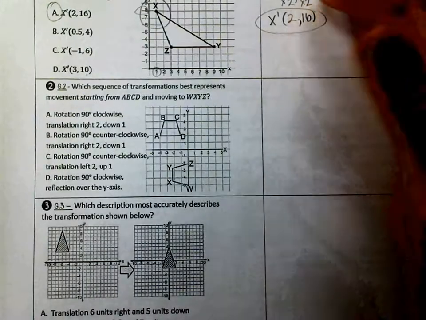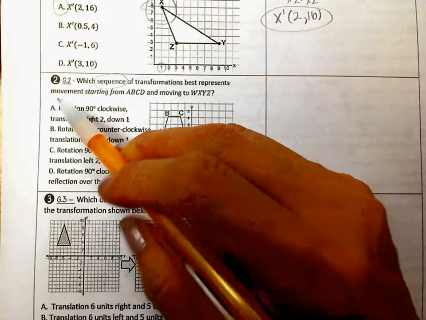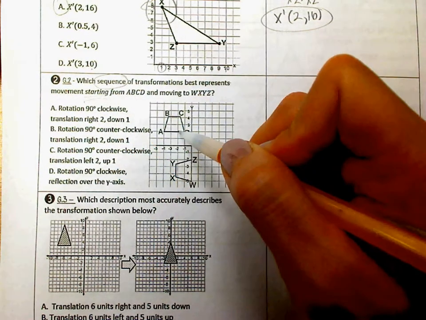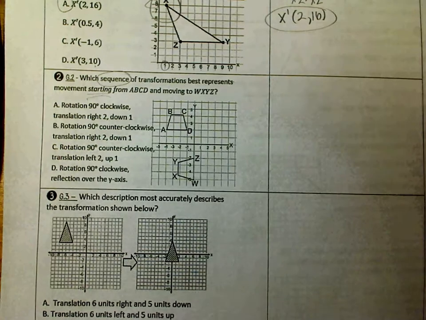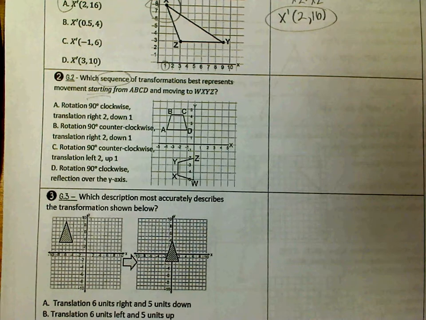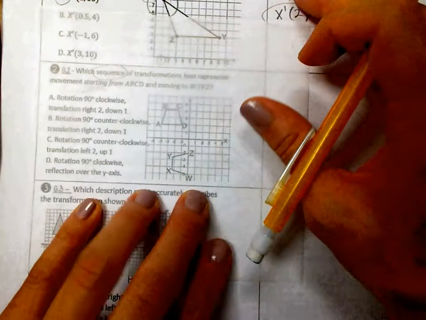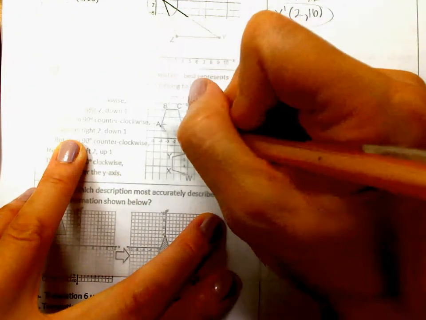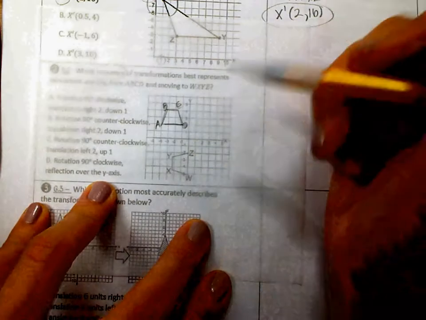Number 2: which sequence, that just means order of transformations, best represents movements starting, it's even italicized, from A, B, C, D to W, X, Y, Z? Now this one, I'm going to grab a little paper, and you might want to get your scrap paper to do this. I'm going to use what's called patty paper, but you can use scrap paper. Scrap paper is not as see-through, but you can still see through somehow. So we're starting from A, B, C, D, and A, B, C, D should match up with W, X, Y, Z.